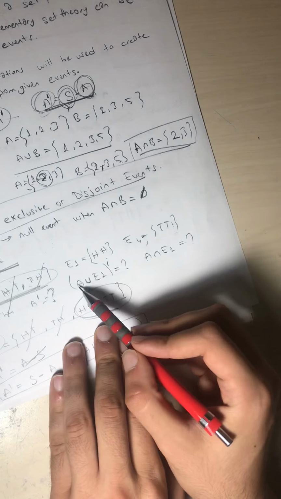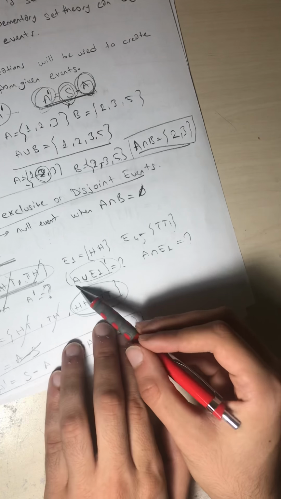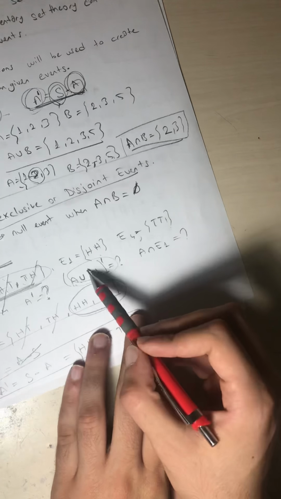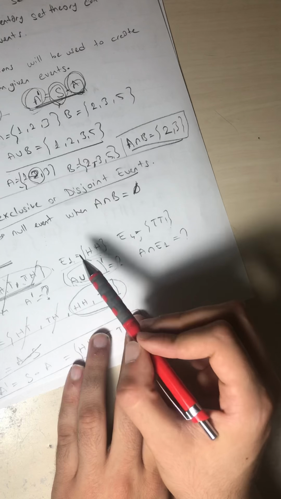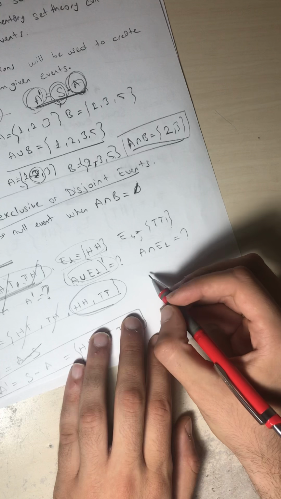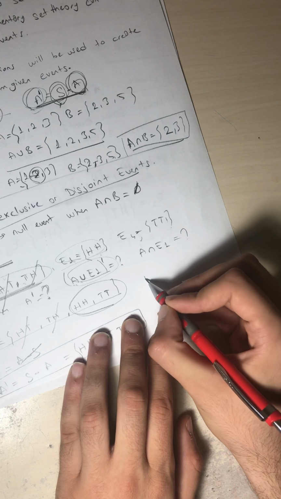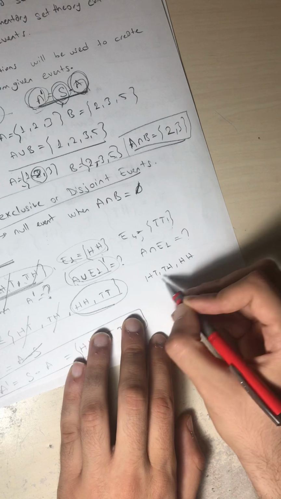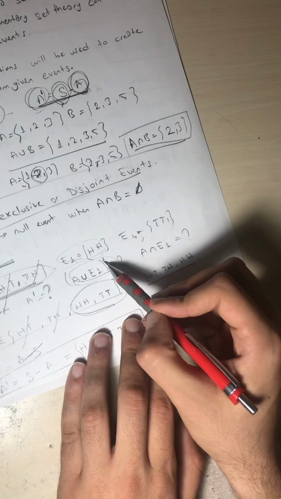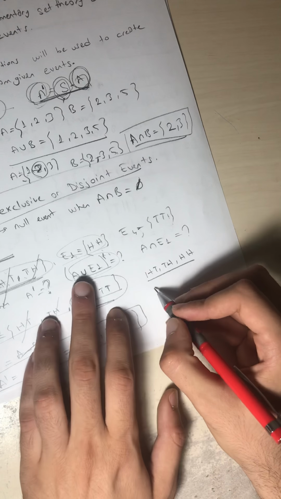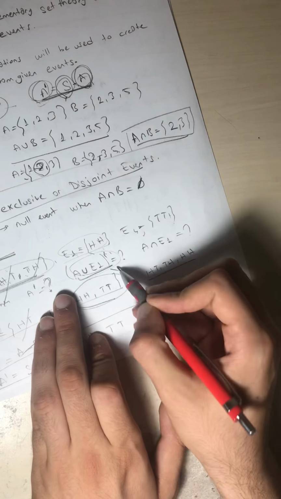Now let's find that union. So what is our A? Now we already know A, and we also know E1, and we should just combine them. So HT, TH, and HH. That's it. But it asks for the prime. Let's say this is X, okay?